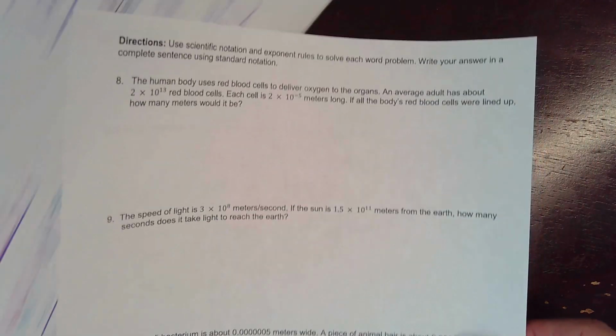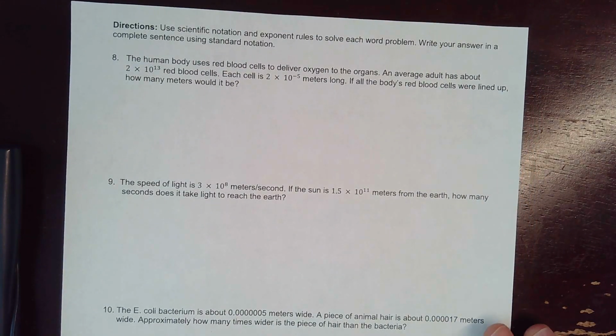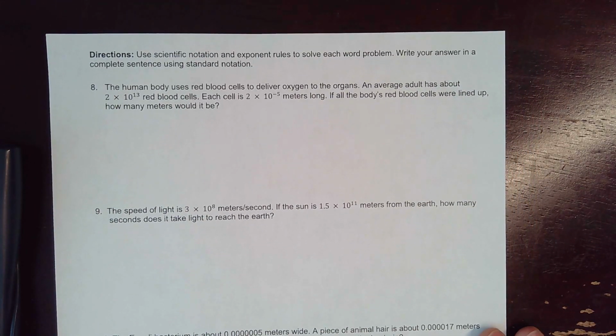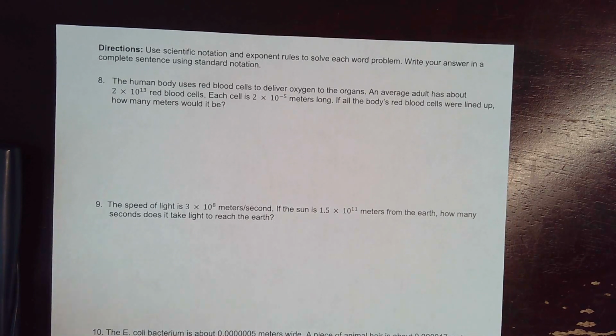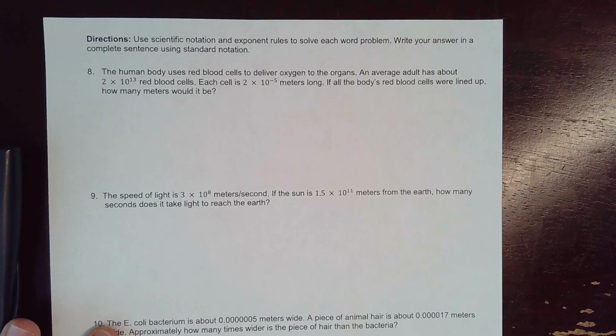Right. So the next page says to use scientific notation and exponent rules to solve each word problem. Write your answer in a complete sentence using standard notation. Okay, so let's do one problem. I think this is a good time for you to just practice. These are word problems that involve scientific notation. What you have to focus on, class, is: am I supposed to multiply the two numbers or am I supposed to divide the two numbers? Obviously, they don't tell you because then that'd be easy. You're just going to have to figure that out.